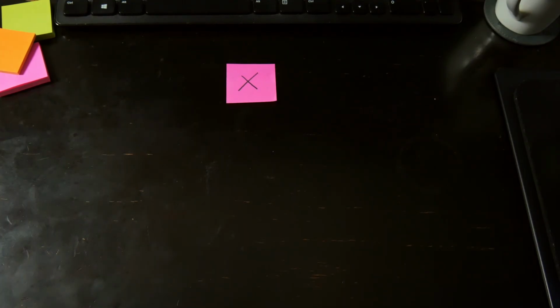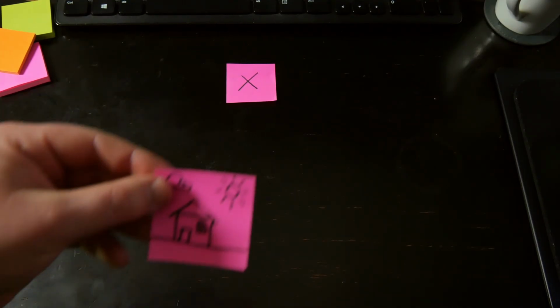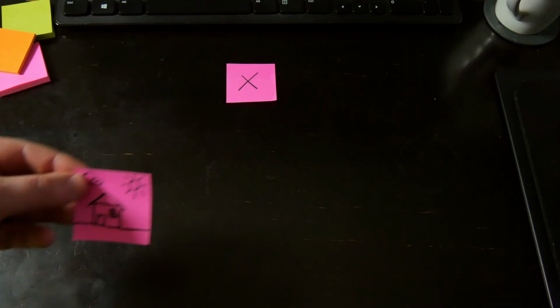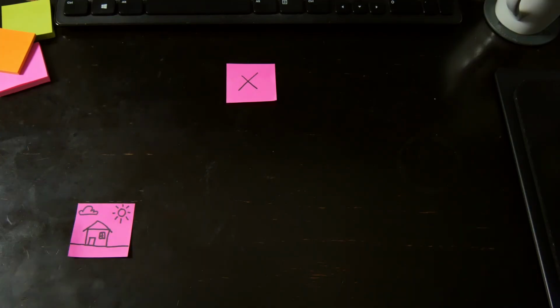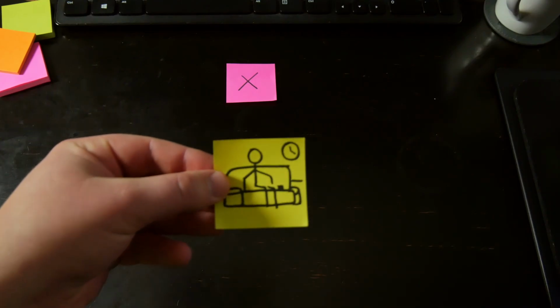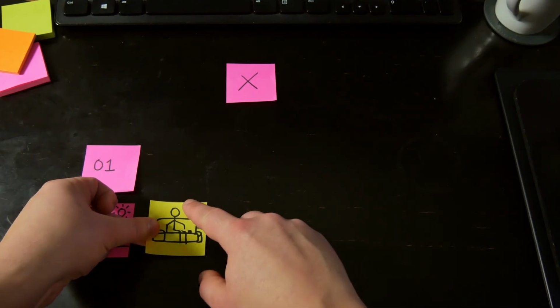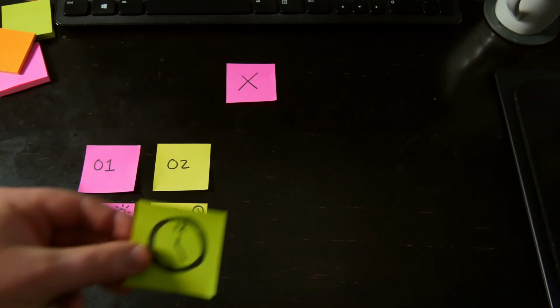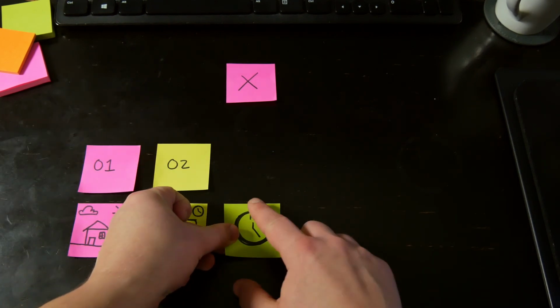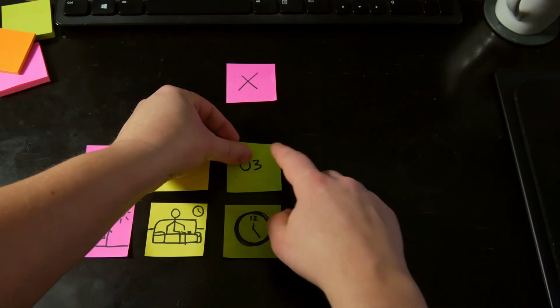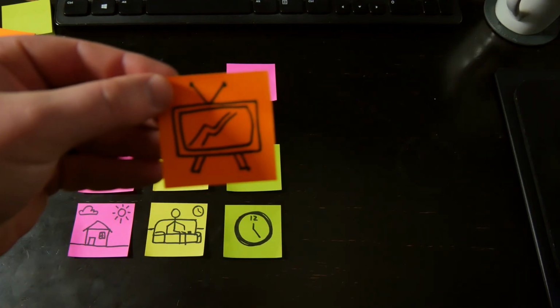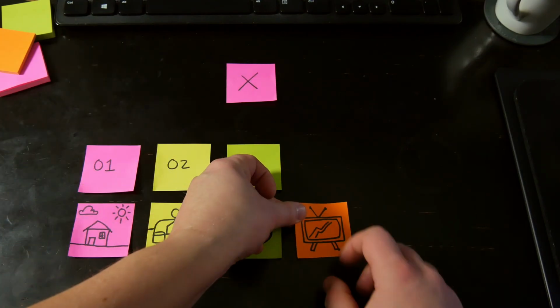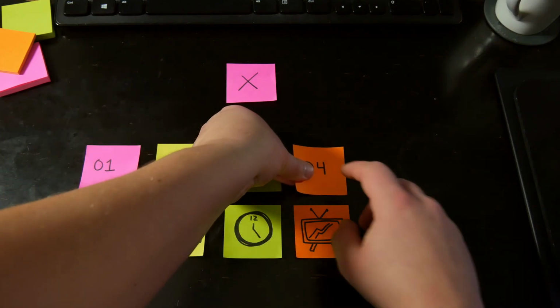So this is not how you label your shots. You start your story in your storyboard with an establishing shot of a house, and we label this shot 1. Then we move into the house and show a person sitting on the couch watching TV with the clock behind them, and we call this shot 2. Then we go in for a close-up of the clock behind them to see what time it is, call this shot 3. Then we show a shot of the TV turning on, and we call this shot number 4.